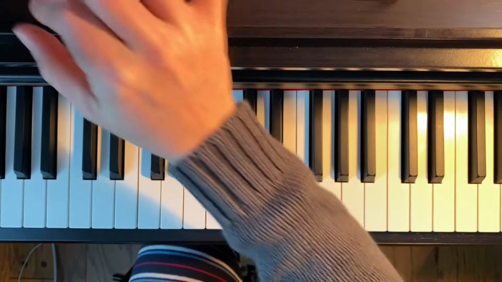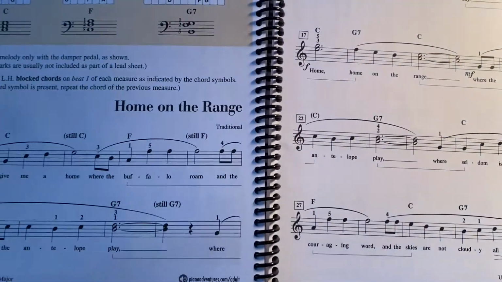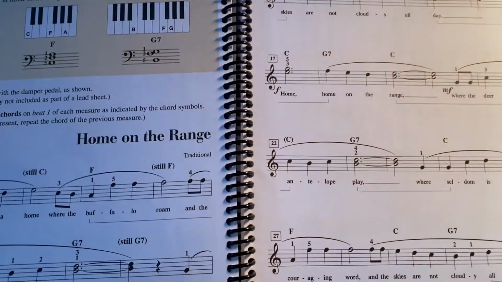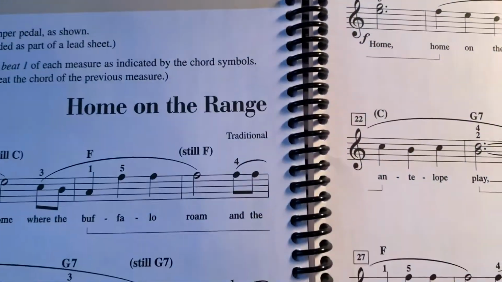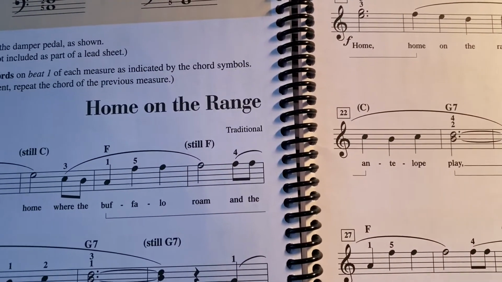Practice that one. That's going to take a lot of work. So get that practiced up. The next page for our lesson, we just have this one more song to do, and then some theory stuff.